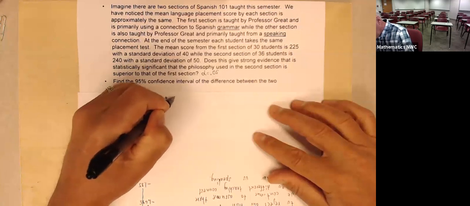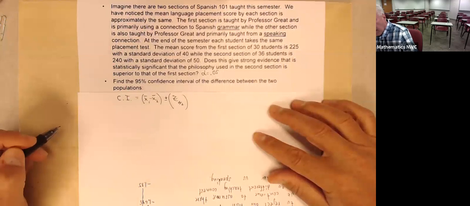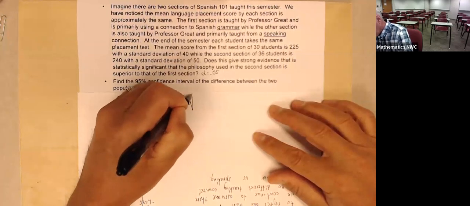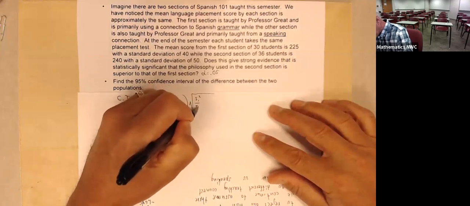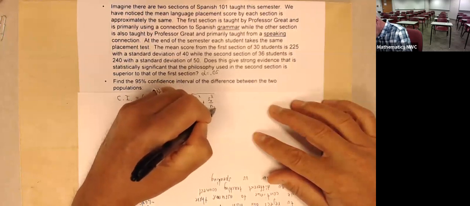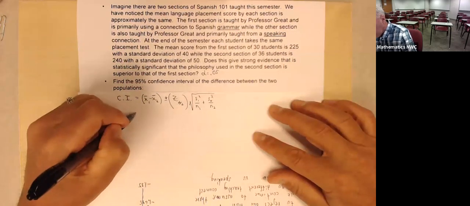Plus or minus our z-score multiplied times square root, here's that same adjusted standard deviation we've been working with. That's the exact same as our denominator was for our z formula.